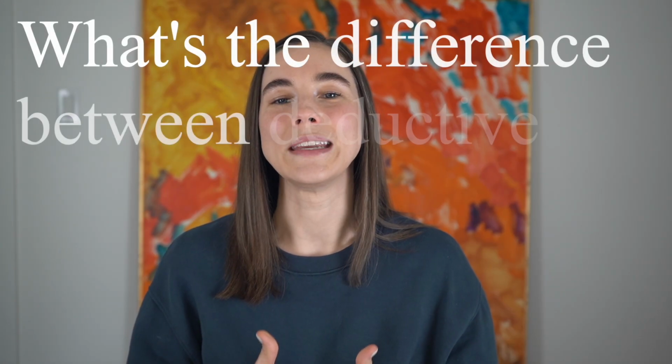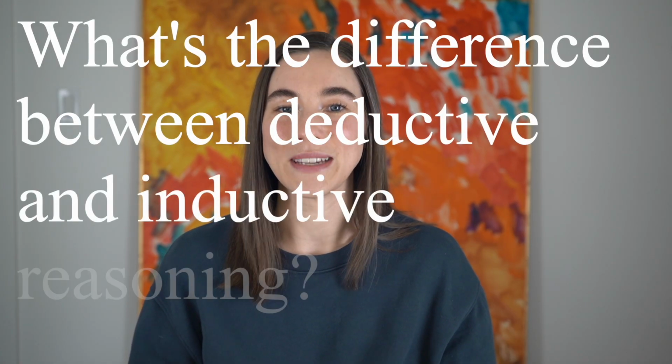What's the difference between deductive and inductive reasoning? When we talk about our beliefs, we sometimes hear people say things like, where's the proof? Or you can't prove that, in order to discredit those beliefs. And while those responses can sound fair and logical at face value, they sometimes assume that every belief must be proven with absolute certainty.